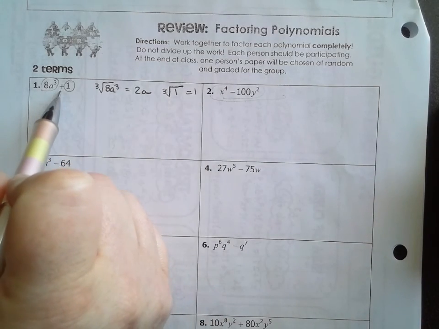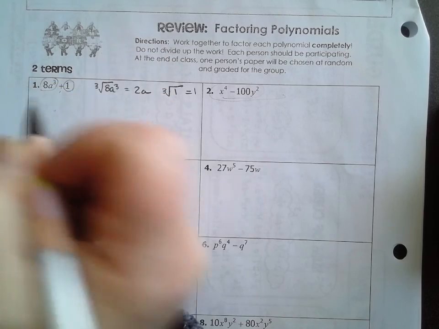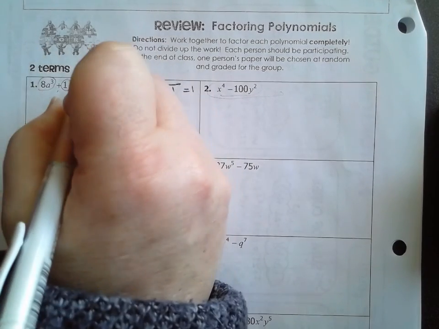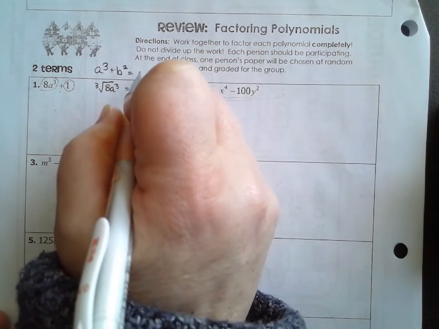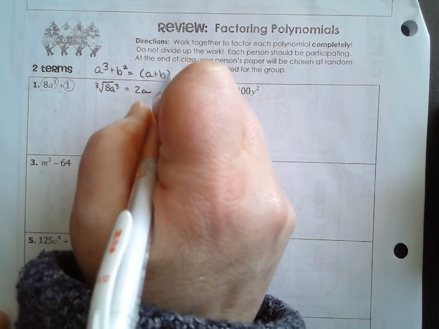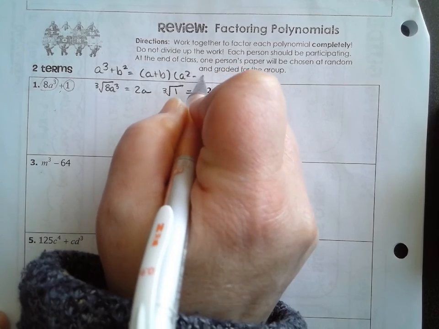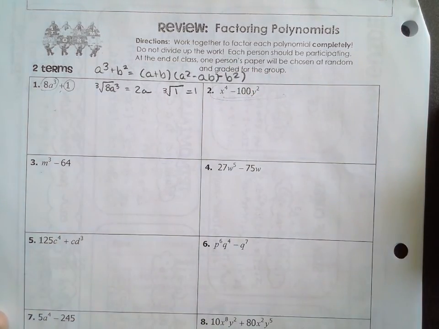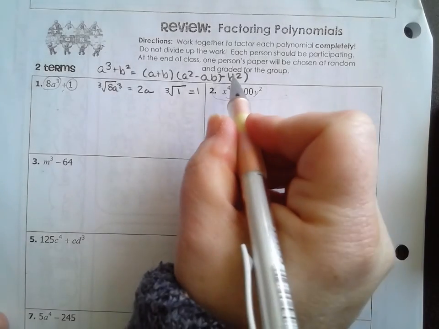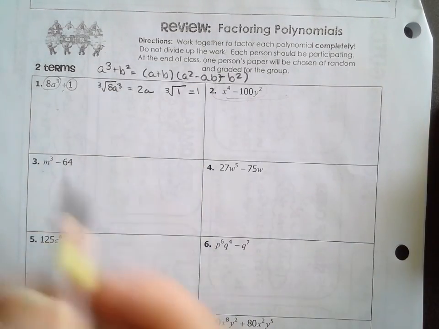Now this is a sum. So as a reminder, a cubed plus b cubed is equal to a plus b times a squared minus ab plus b squared. Okay?